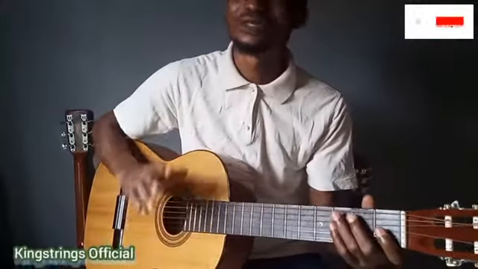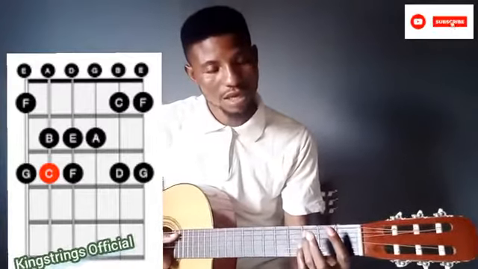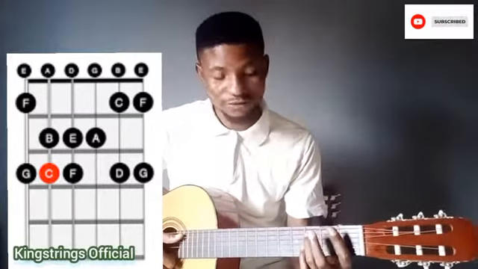Now we'll be able to play all the diatonic scale on the key of C. So I'm going to be playing this all together. So I have the third fret of the fifth string, which is my root, the C.